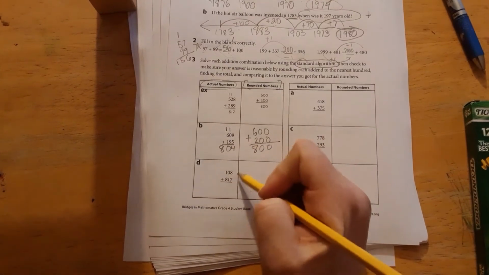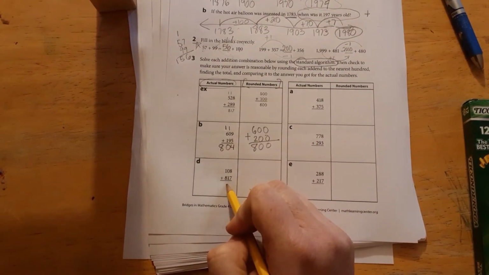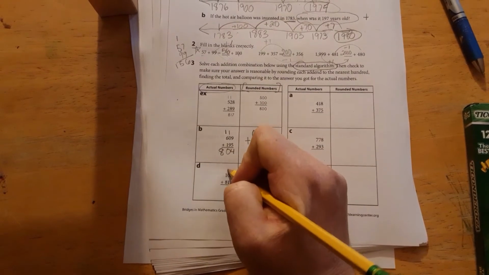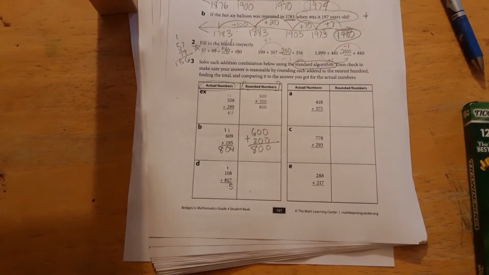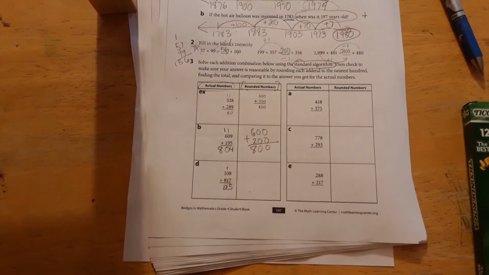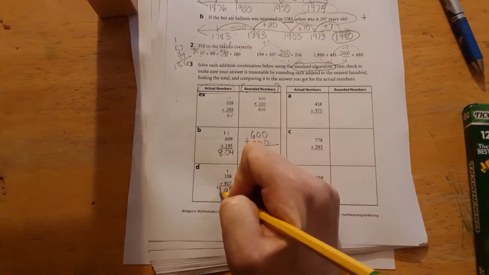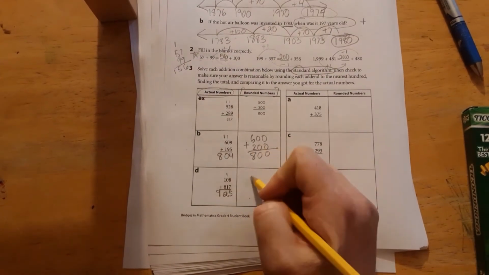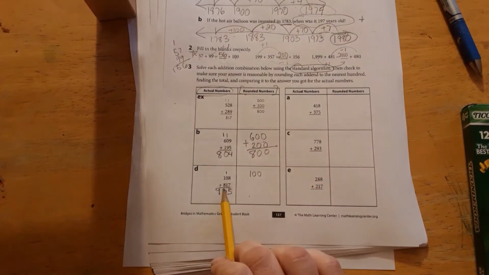Next, I'm going to have 108 plus 817. 8 plus 7 is 15. Carry the 1 to the tens. 1 plus 1 is 2. No carrying. 8 plus 1 is 9. If I'm going to round, I'm going to round this one down to 100.